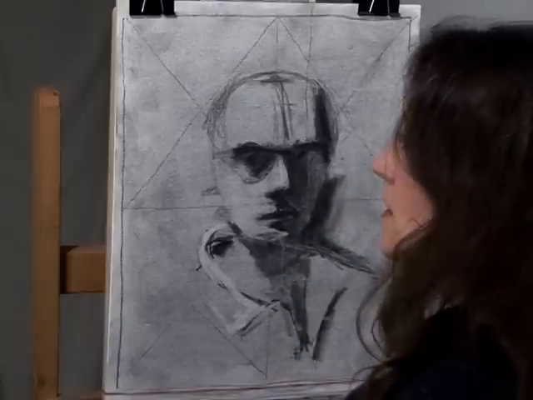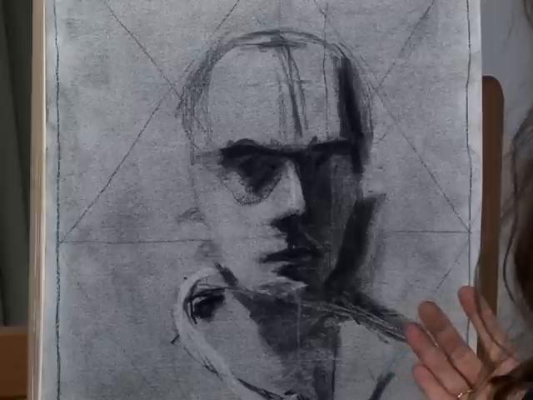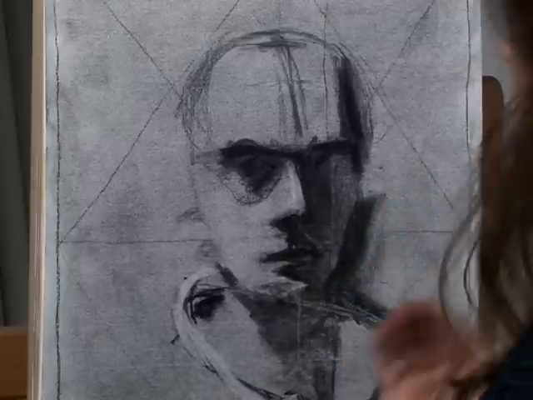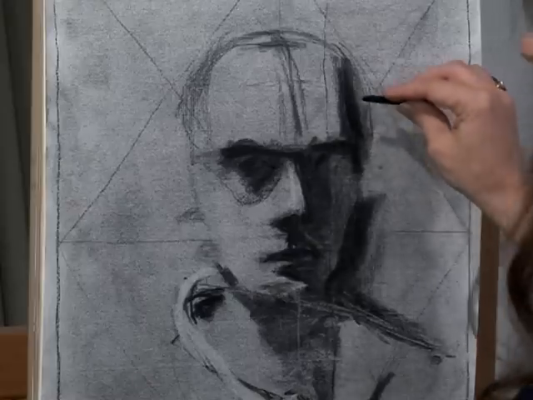Not surprisingly, there's a lot here that doesn't look like the model. I can see a common mistake. I do it all the time. Everyone does it all the time. Even though this is a 3/4 view, psychologically, we want to see the entire face. So we'll invariably add too much to this side of the face.